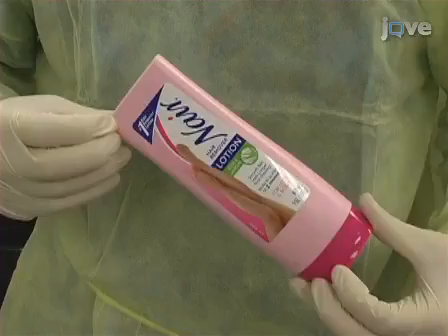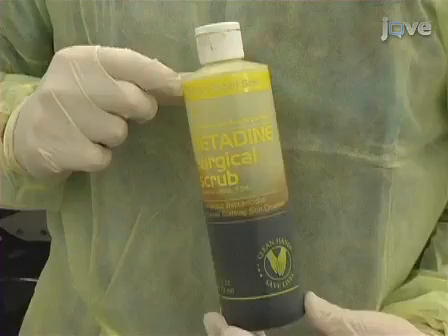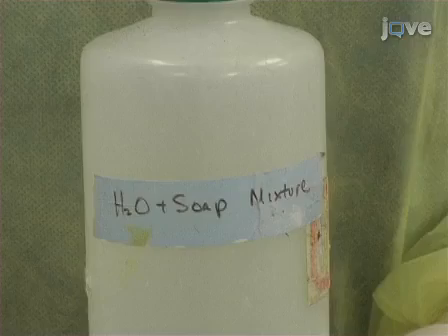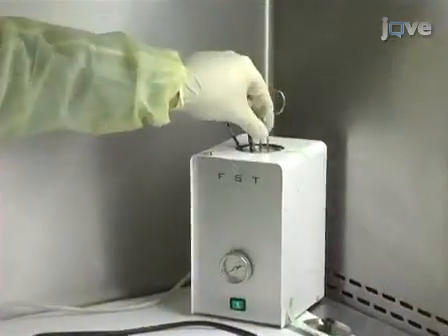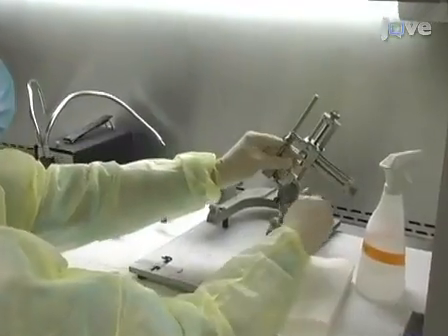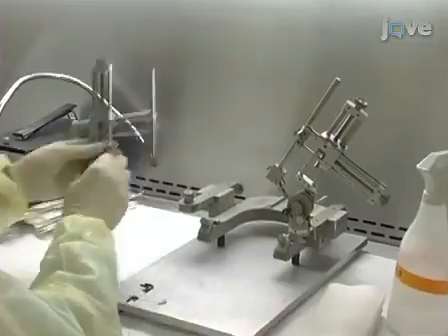Before preparing cells for injection, prepare all necessary solutions. Next, clean and sterilize all equipment. Prepare the surgical area and set up the micromanipulator.